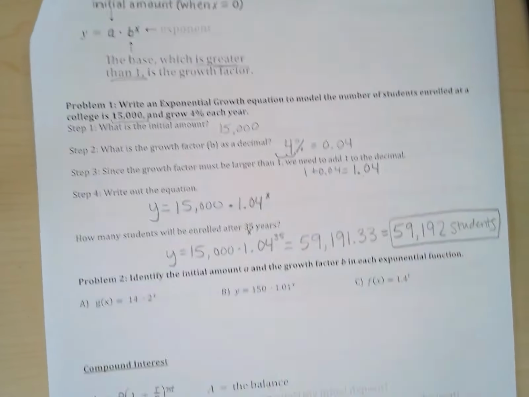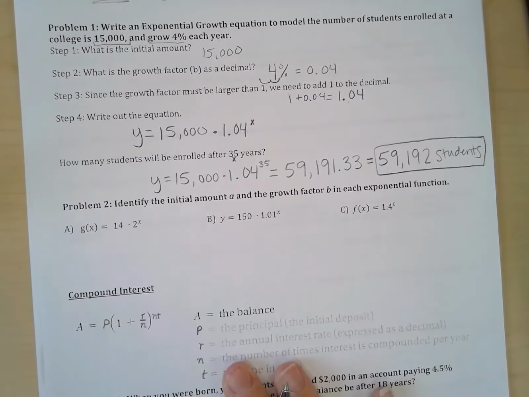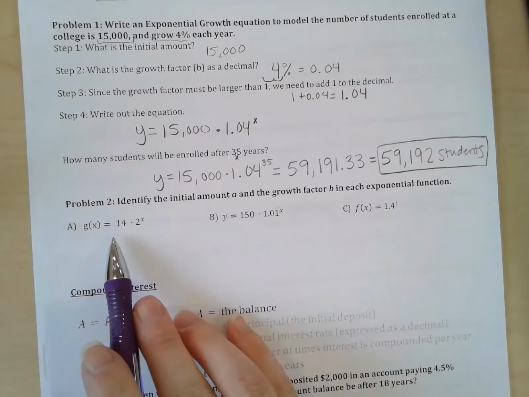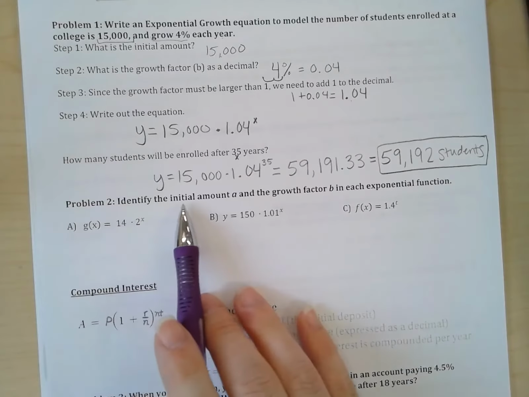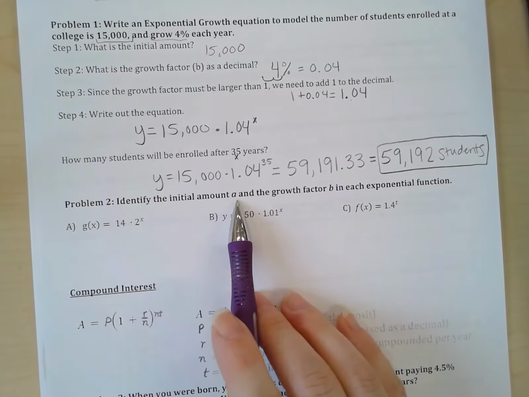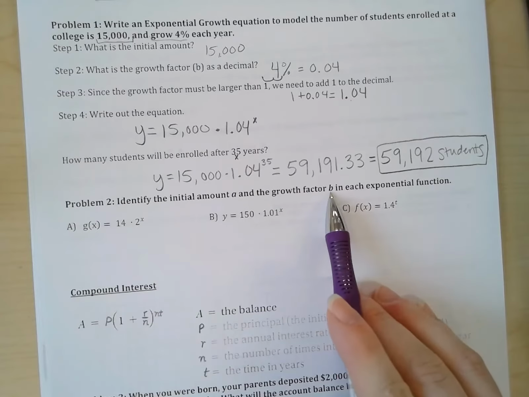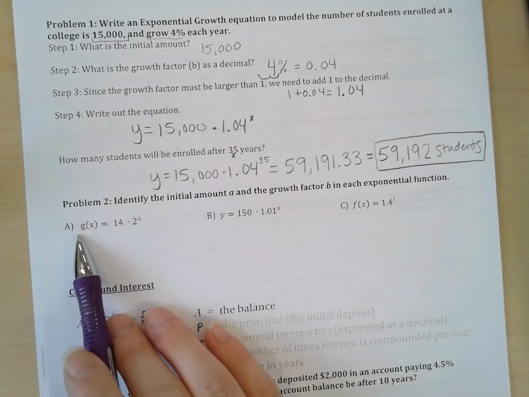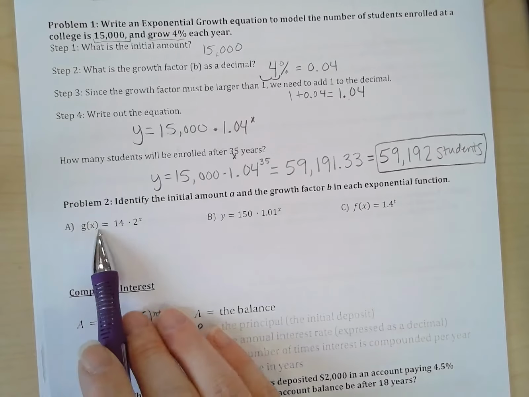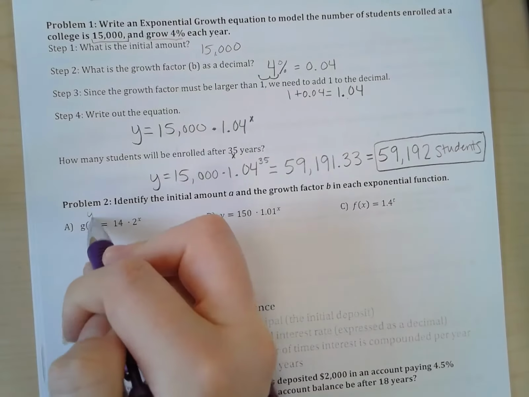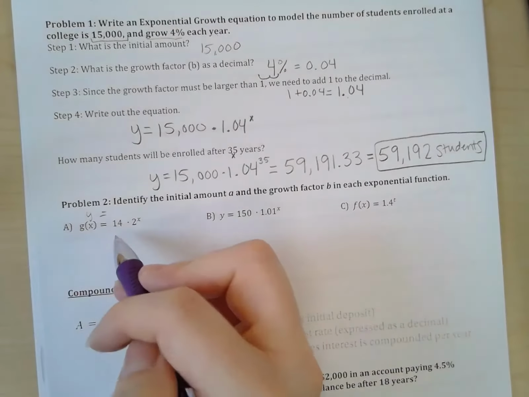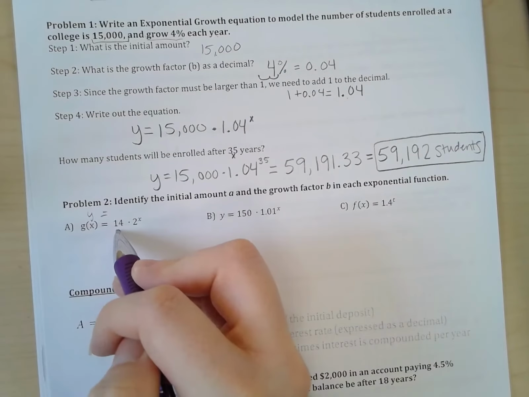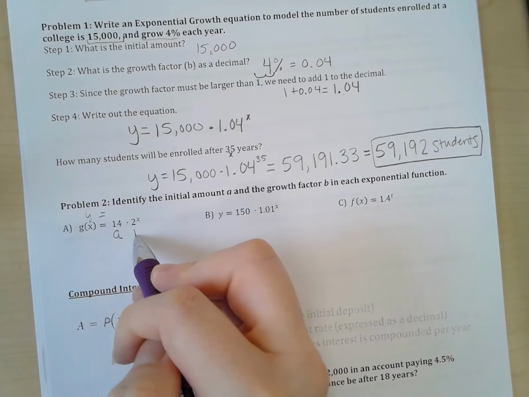Okay, so the next problem is just identifying. So they give you the equations this time, and they want you to identify the initial amount, which is going to be called A, and the growth factor, which is B, in each exponential function. So for here, I have g of x, which is the same thing as y equals. The first number here is going to be A, and the second number is going to be B.